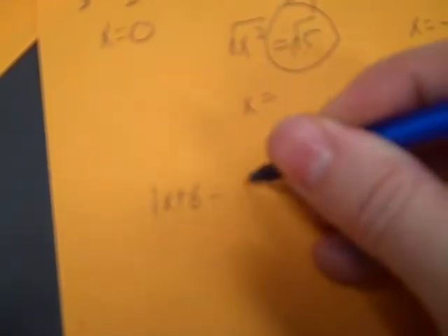X plus 2, x minus 2. And all that can equal 0. Easy factoring to solve. 1x plus 6 can equal 0. X plus 2 can equal 0. Or x minus 2 can equal 0.